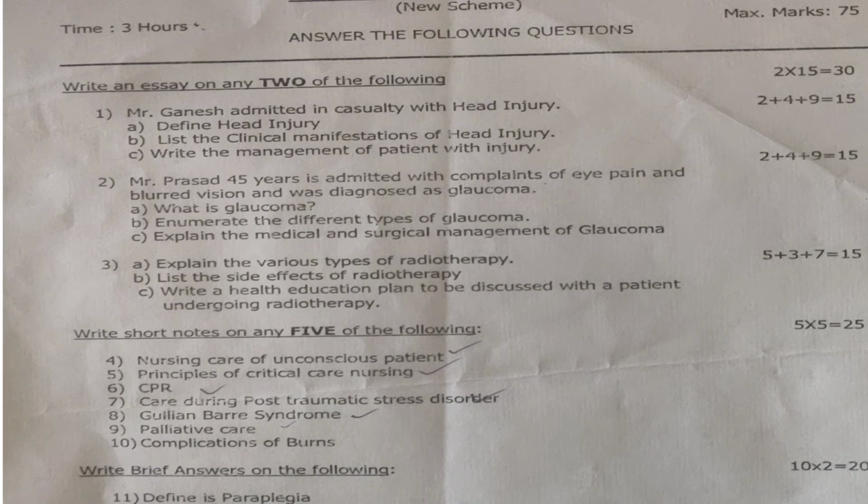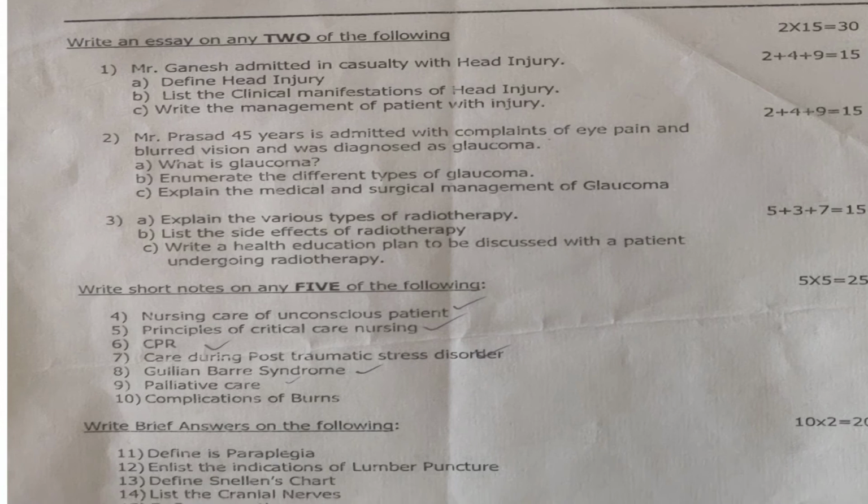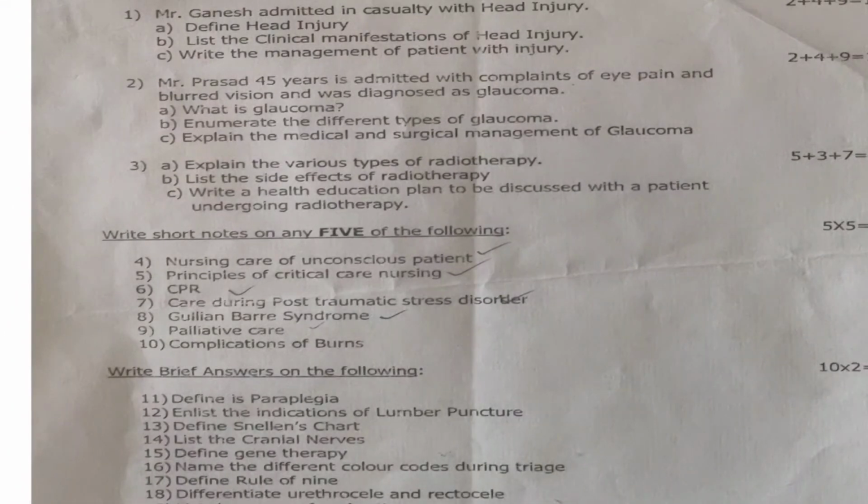Fourth question, nursing care of unconscious patient. Fifth question, principles of critical care nursing. Sixth question, CPR. Seventh question, care during post-traumatic stress disorder. Eighth question, Guillain-Barré syndrome. Ninth question is palliative care. And 10th question is complication of burns. So this section is 25 marks.